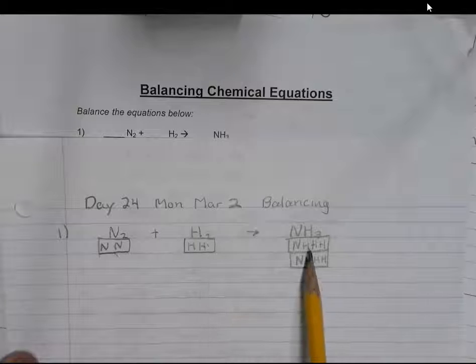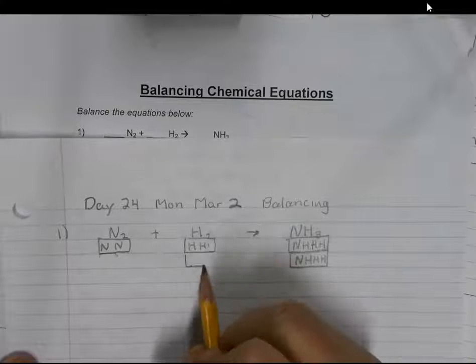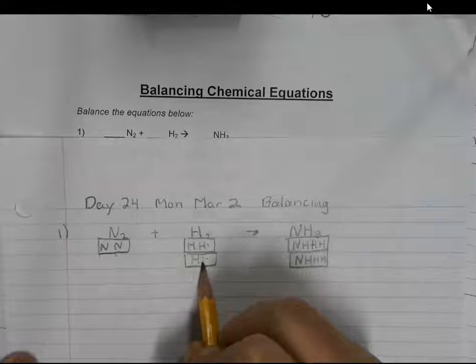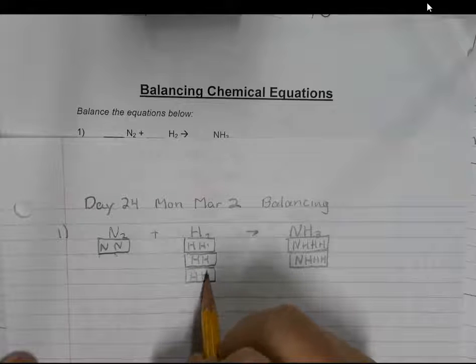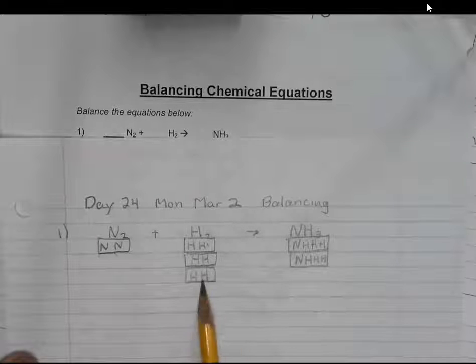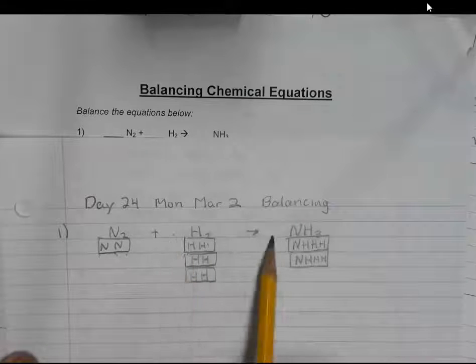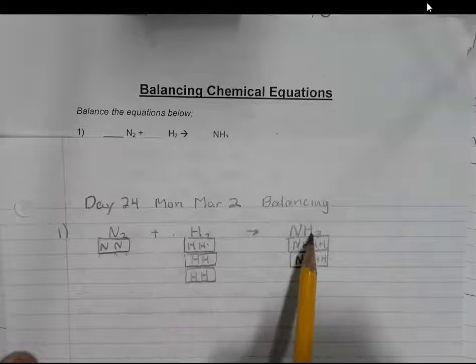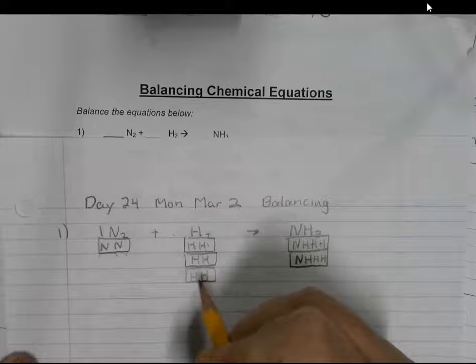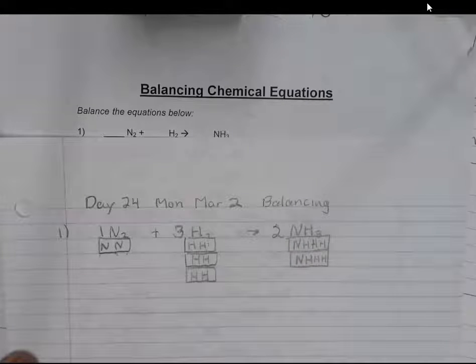Now I have 2 H's, and over here I have 1, 2, 3, 4, 5, 6 H's. So I need to get 6 H's over here. Okay, so now I have 6 H's on this side, 6 on this side. I have 2 N's on this side, 2 on this side. Everything's in balance. So the number of boxes will be the coefficient. That is the number that goes in front of each of the elemental molecules or the compound. So this is a 1, this is a 3, this is a 2. Okay, and that's how you do that.